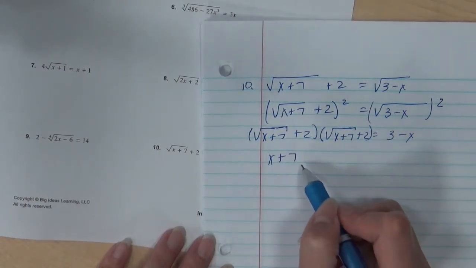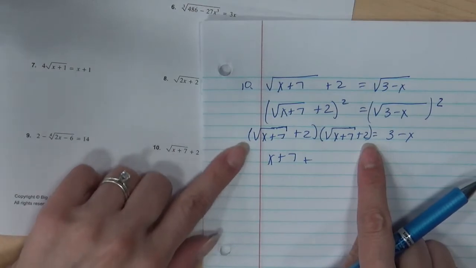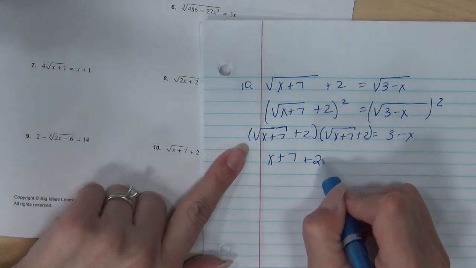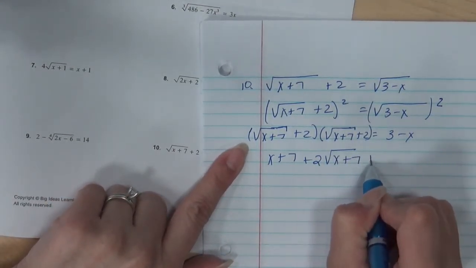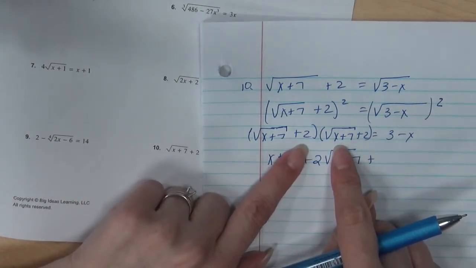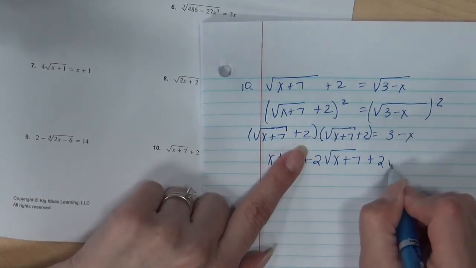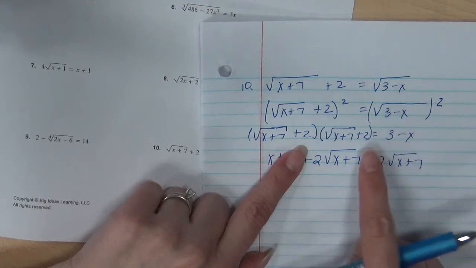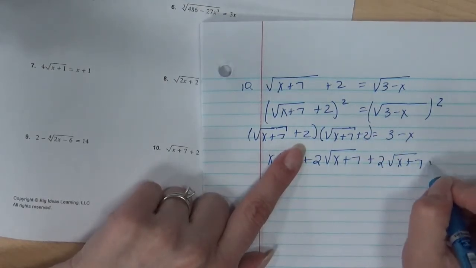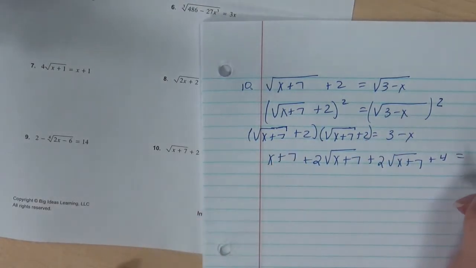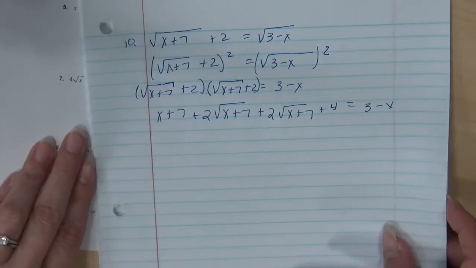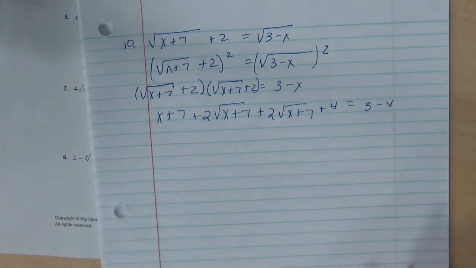The outer terms is going to be 2 times the square root of x plus 7. The inner terms will give me 2 times the square root of x plus 7. And the last terms will give me 2 times 2, so that's 4. And that's all equal to 3 minus x. Now we've got to simplify this.